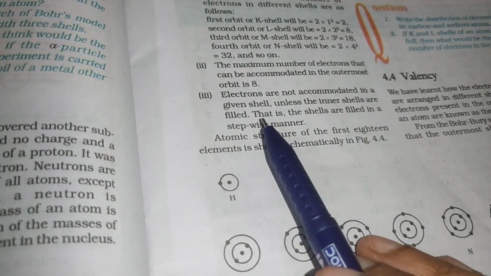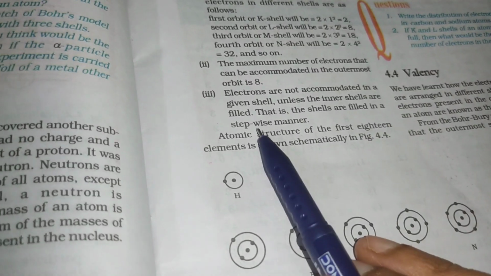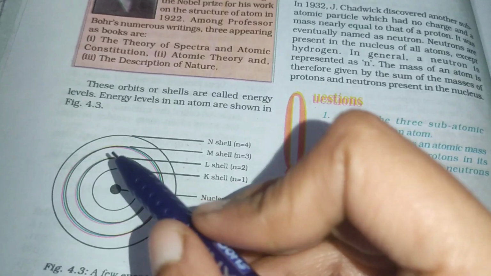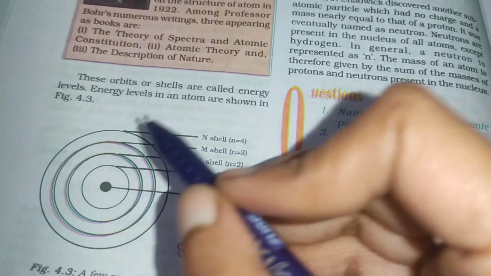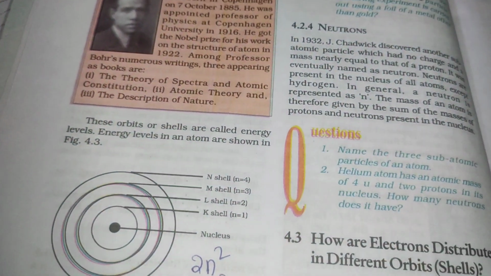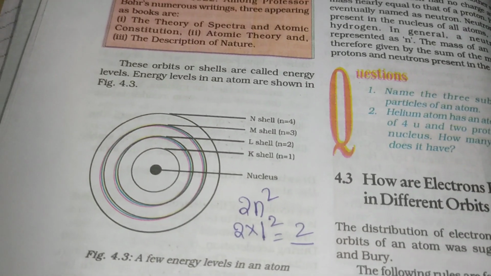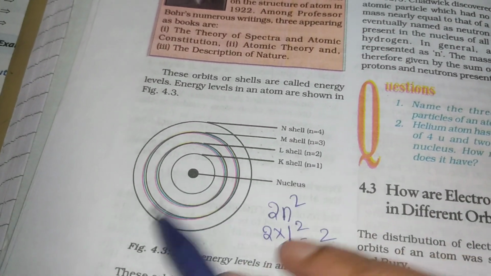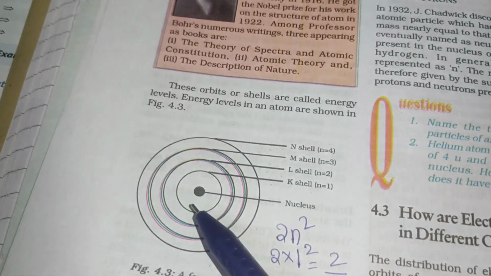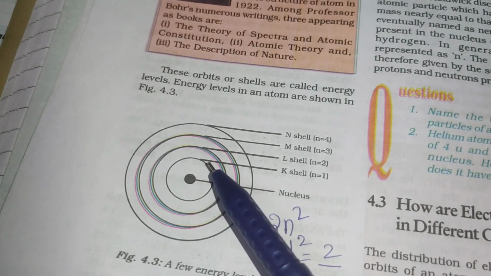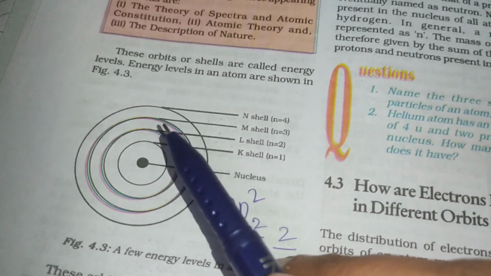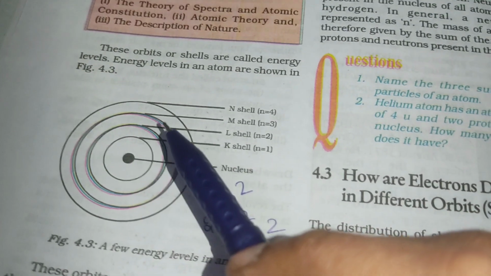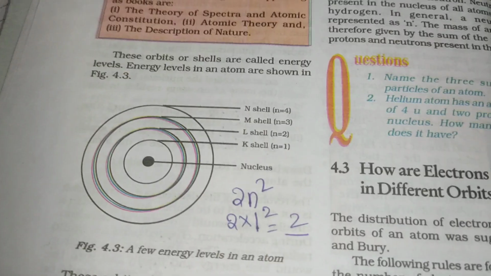Electrons are not accommodated in a given shell unless the inner shells are filled. First the inner shell will be filled, meaning first the K shell will be filled, afterwards the L shell will be filled, afterwards the M shell will be filled. So the electrons will not fill outer shells unless the inner shells are first accommodated. In a stepwise manner, first the K shell will be filled, with a maximum of 2 electrons. After that it will go into the L shell. When it is completely filled, then it goes to the M shell, afterward the N shell, like this. So the electron filling process will continue.